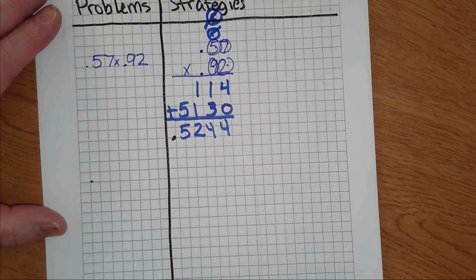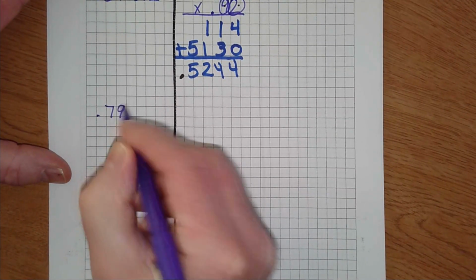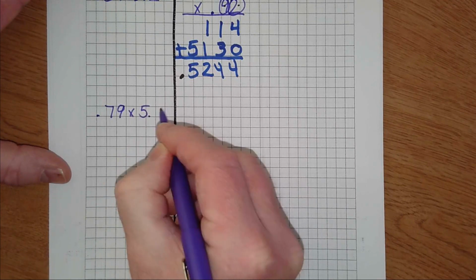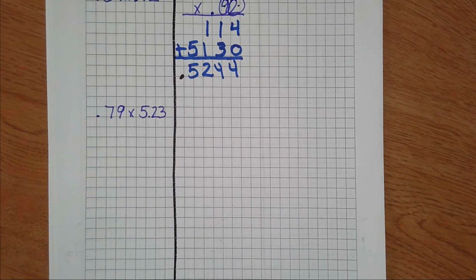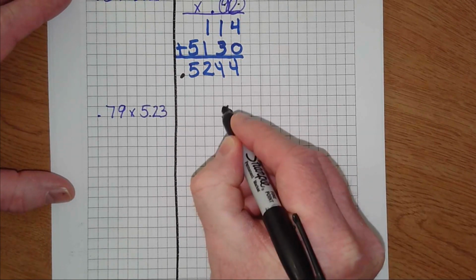Let's do 79 hundredths times 5 and 23 hundredths. So with this one, which number should we put on the top? Zach, which number should we put on top? 5 and 23 hundredths. Why? That's what I would do too. Why would you? It's the bigger number. It is the larger number, and it's the number that has the most digits, which won't always be the case.